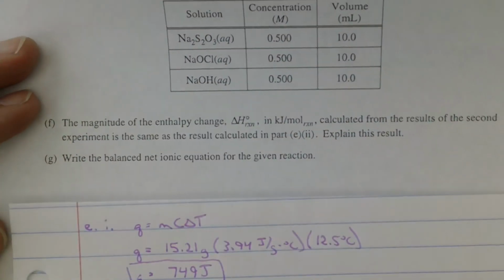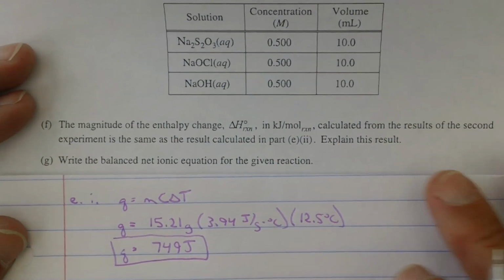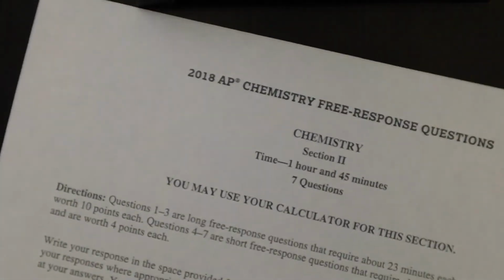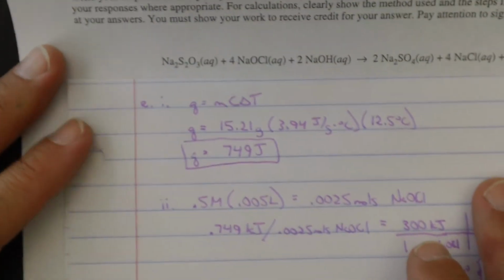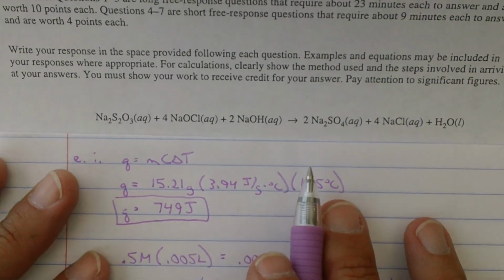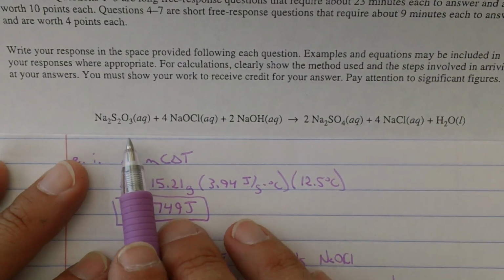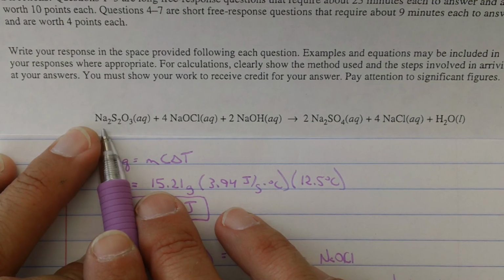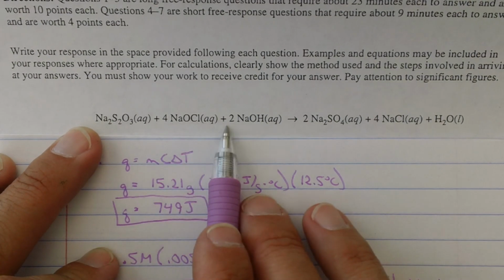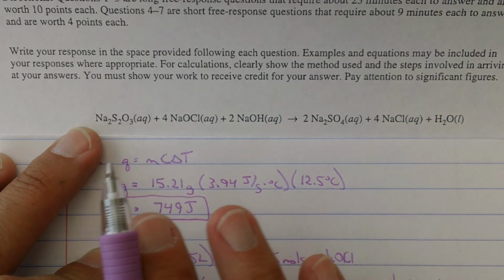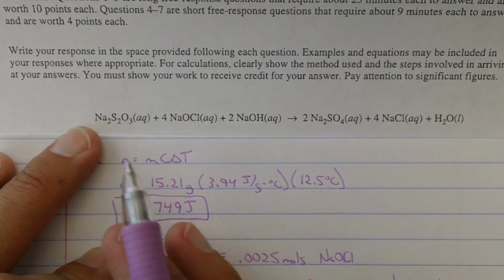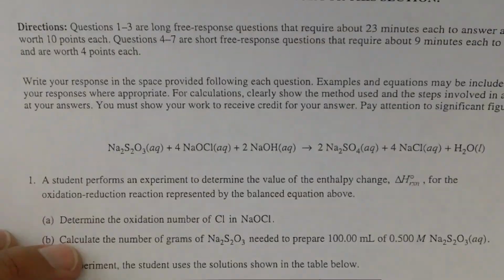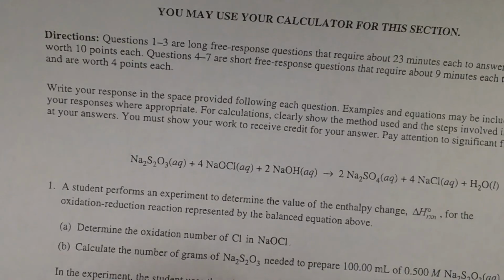And then part G, our last one here, says write the balanced net ionic equation for the given reaction. This is crazy, but it's all back to that original reaction that we have here. They want the net ionic equation. Aqueous things split apart, and we look for spectators here. That sodium is a spectator. Sodium's aqueous on both sides of the reaction, so every one of these sodiums is a spectator. There's nothing else in there that is the same on the reactant and the product side. Water stays because water is a pure liquid, and so it doesn't get canceled from the net ionic equation.